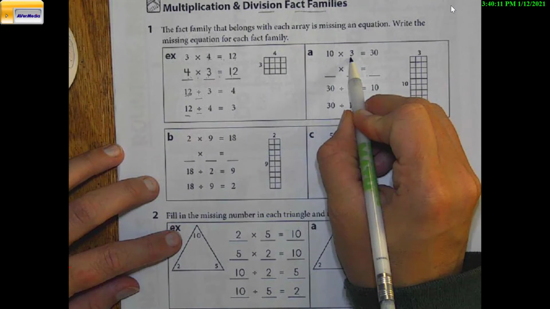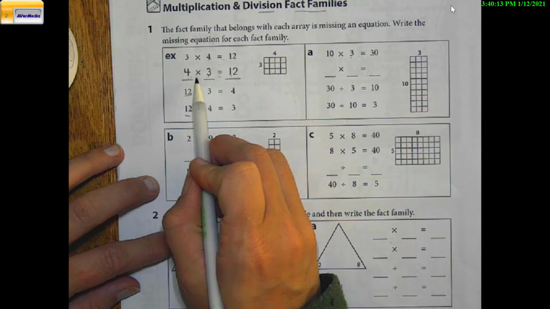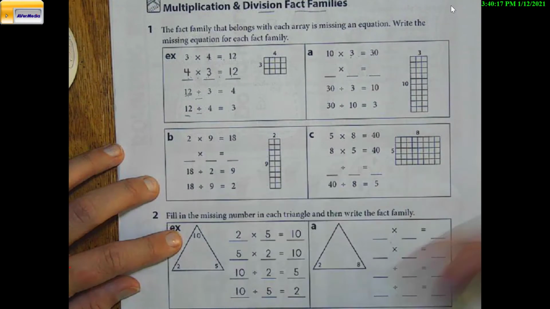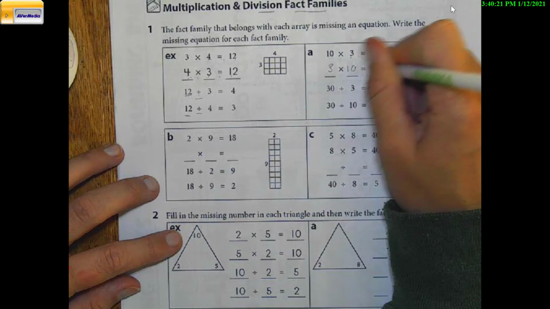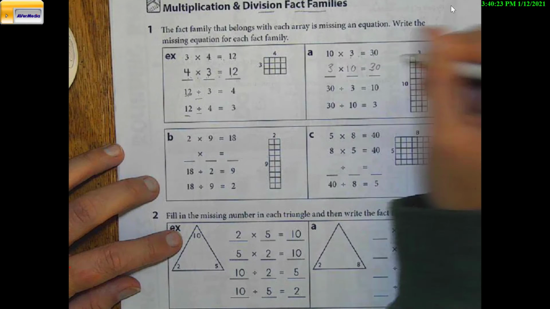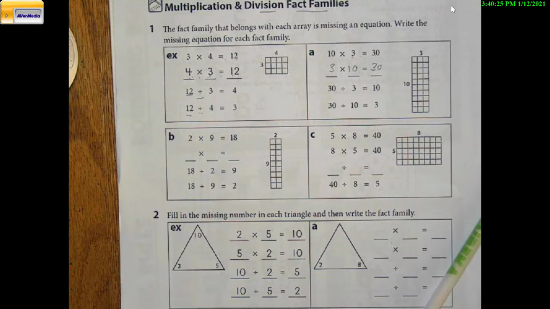So this one says 10 times 3 equals 30. So what did they do over here on the second box? They flip the numbers around. So you're going to go ahead and flip the numbers around. So you're going to write 3 times 10 also equals 30. So for this first part, you're flipping the numbers around. Okay, so you can solve B and C right now, or you can wait till the end.